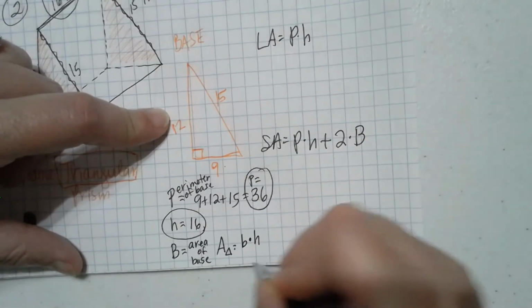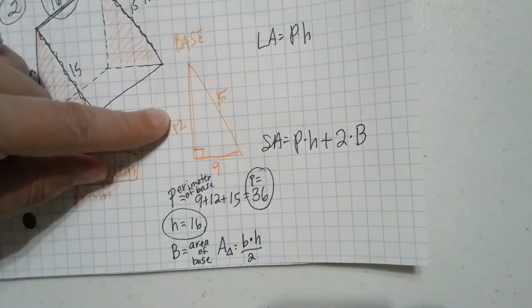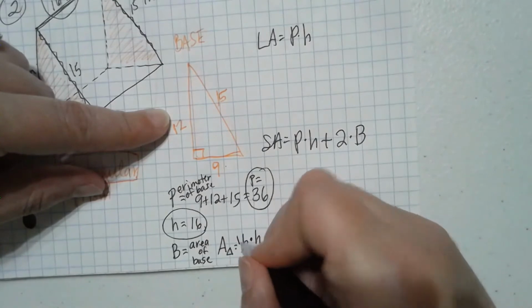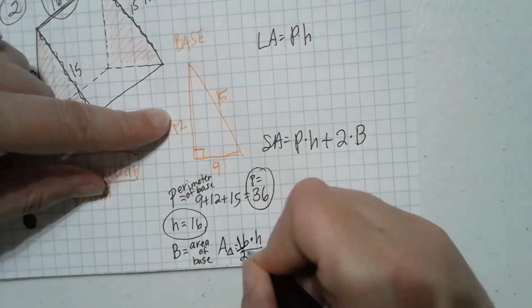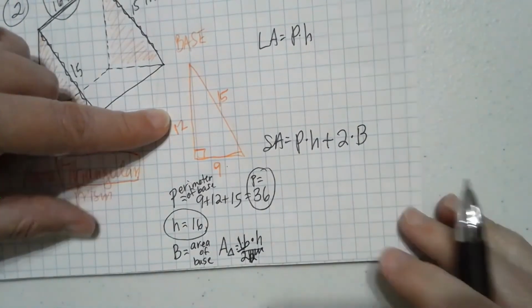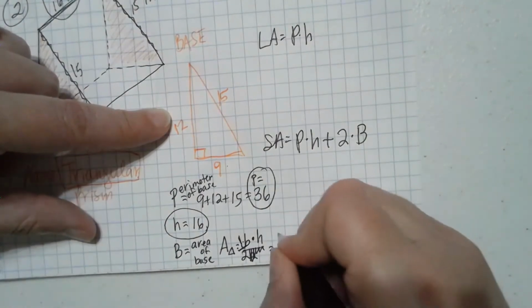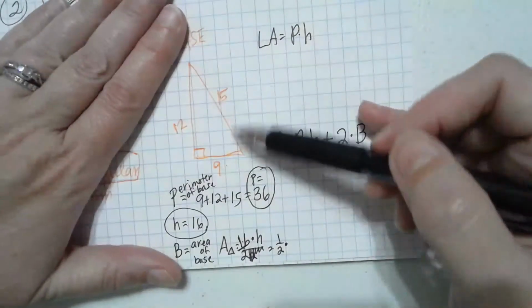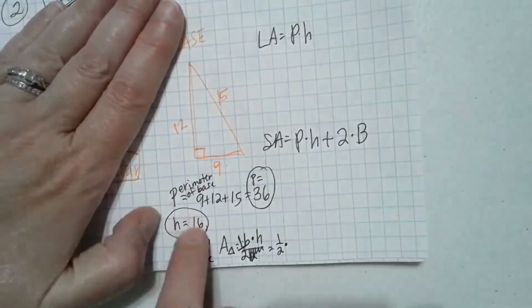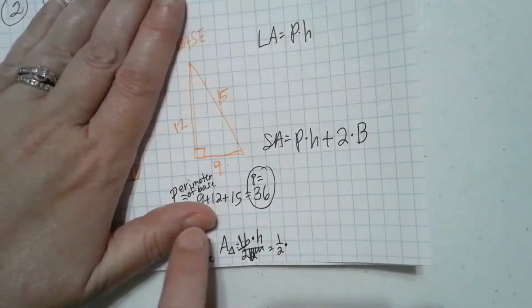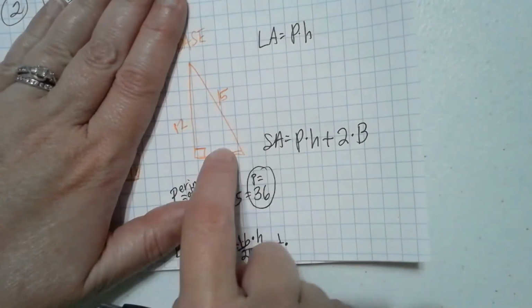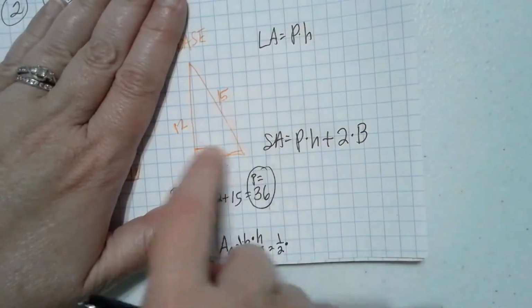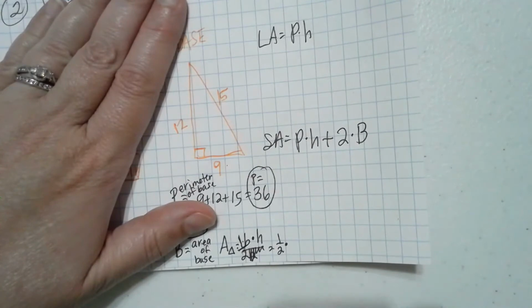Base times height divided by 2, or half, I guess I'll write it that way: half base height, right? Half base height. So which of these numbers are the base and height of this triangle? Now I'm not using this 16. That's the height of my prism. I don't care about that right now. I just care about this triangle. So which sides are we going to use for this triangle?